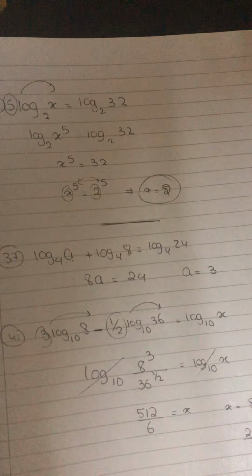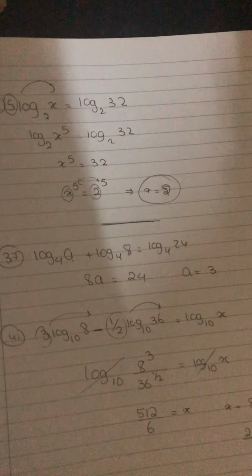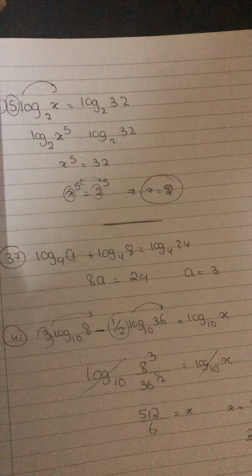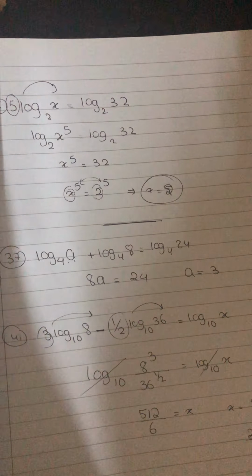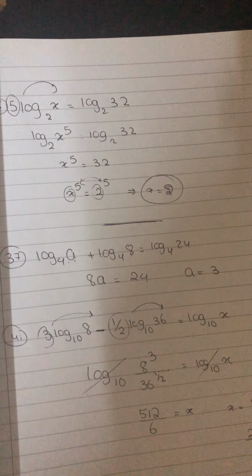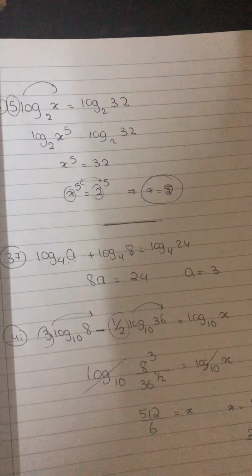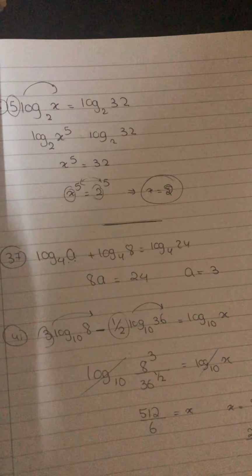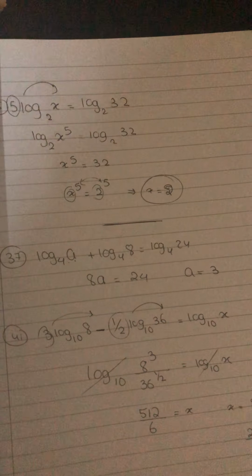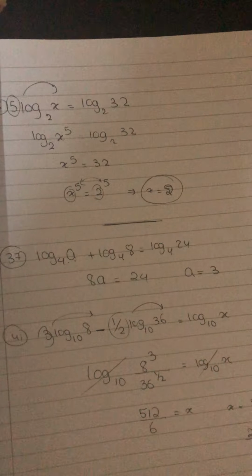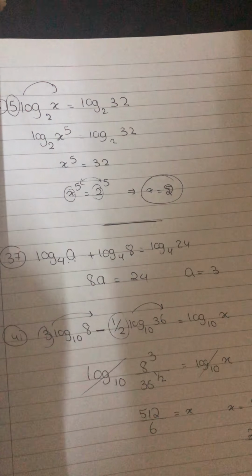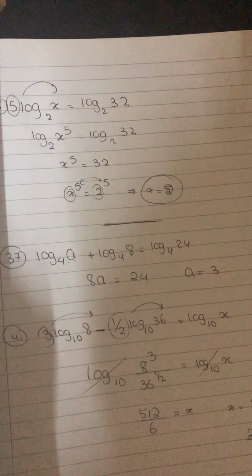Let me check some questions from the pre-calculus book. In the pre-calculus book, they asked us to condense and expand in chapter 3, I think. This part was not exposed much in the Algebra 2 book, right? We didn't discuss ln and e yet. I'll make another video for that.